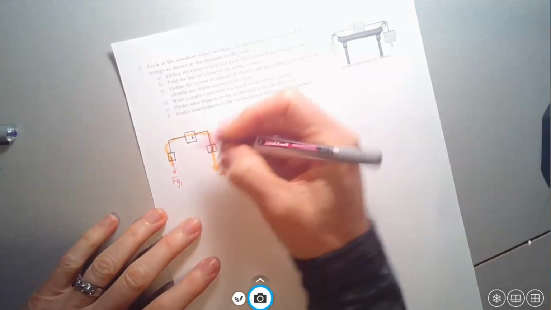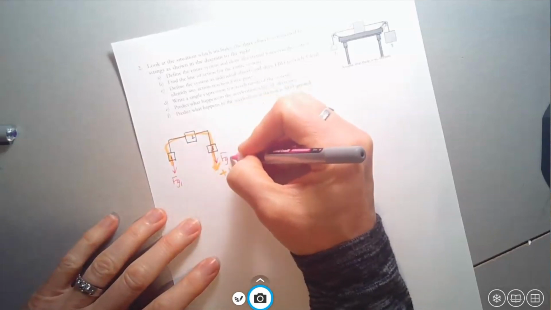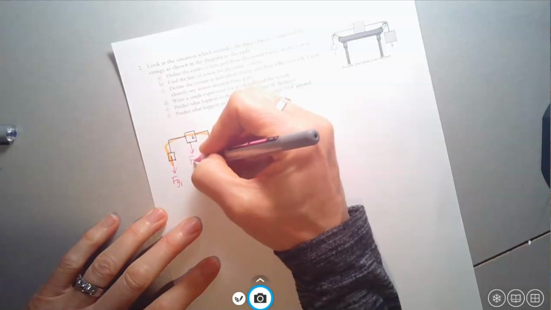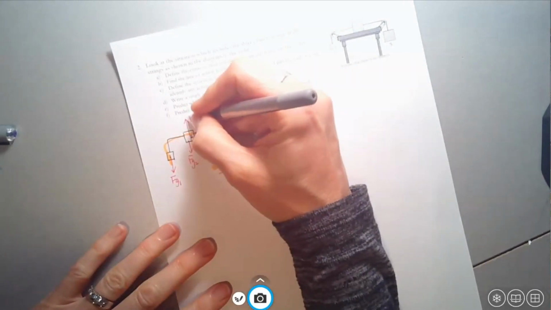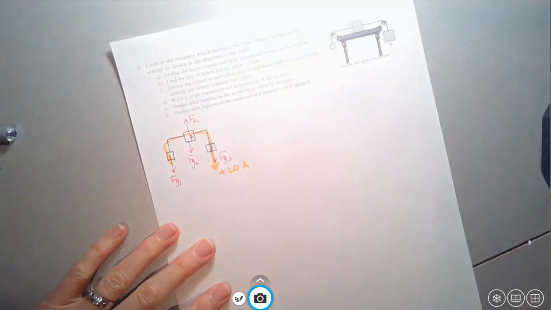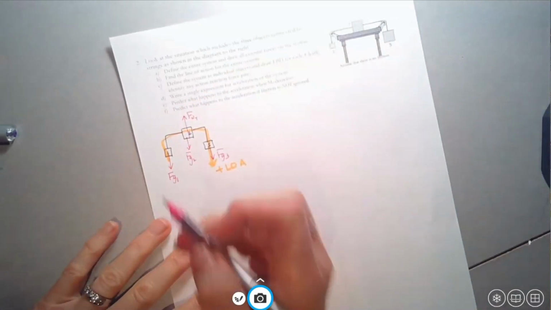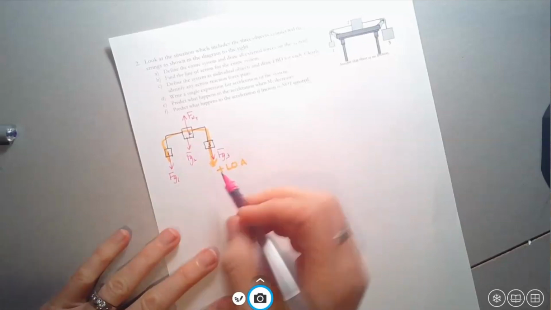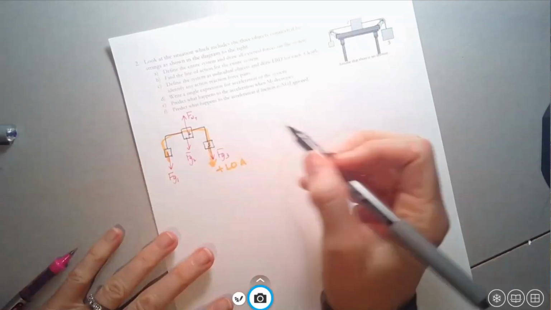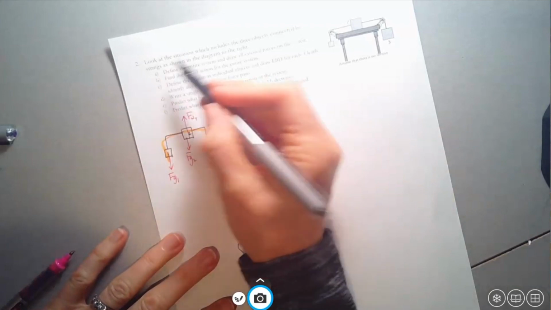Weight of 1, weight acting on 3, weight acting on 2, those are all external. The normal force of the table. And that's it, because any tension forces are internal, so we don't need to do that.